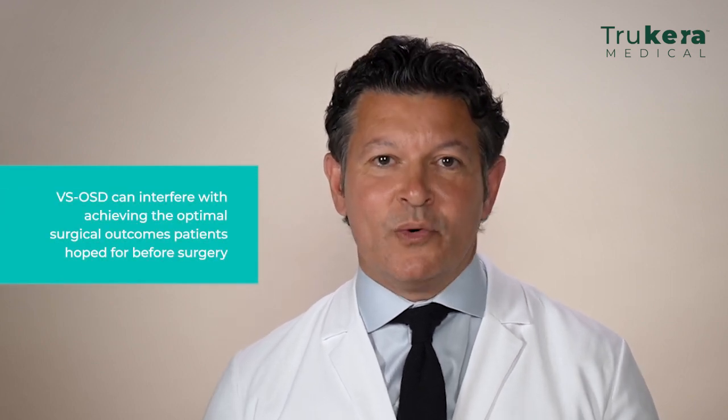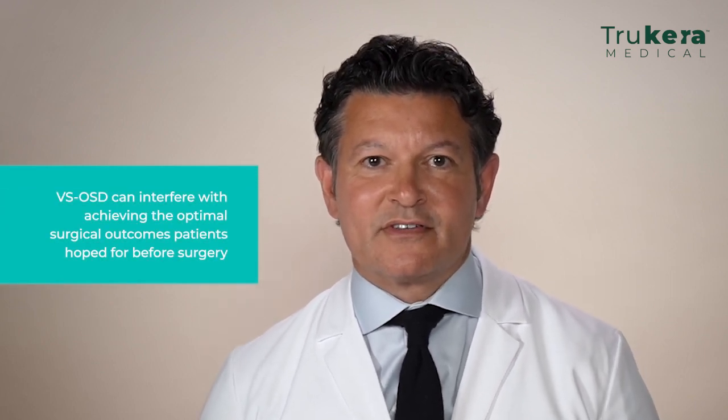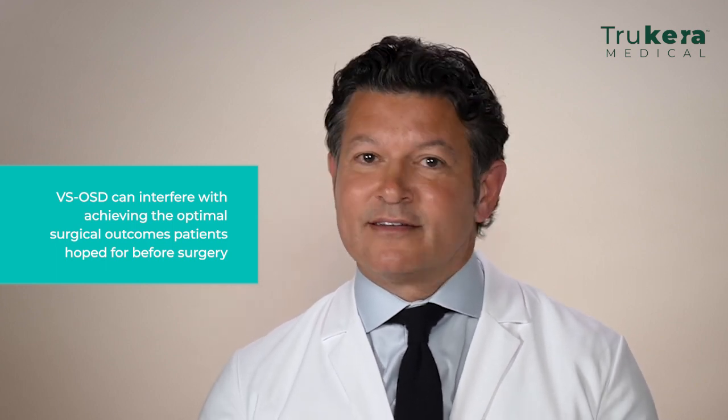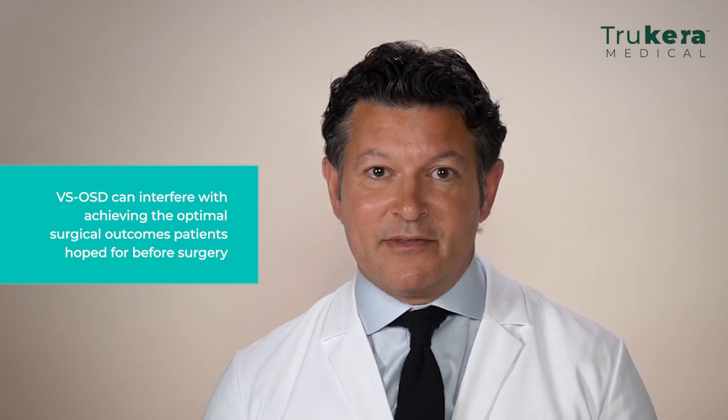And so identifying ocular surface disease that might have a visual impact, what we call visually significant OSD, or visually significant ocular surface disease, VSOSD for short, can affect the refractive outcome of the patient. It can affect how close we get to a plano refraction after surgery, or monovision correction where the patient can be 100% spectacle independent after surgery.